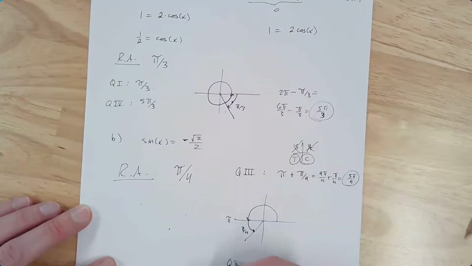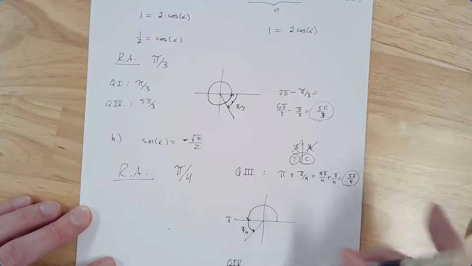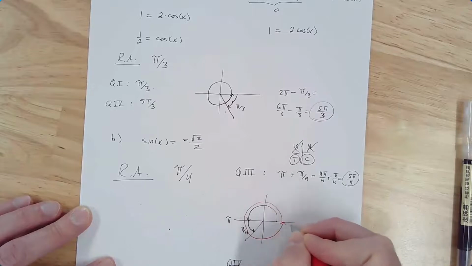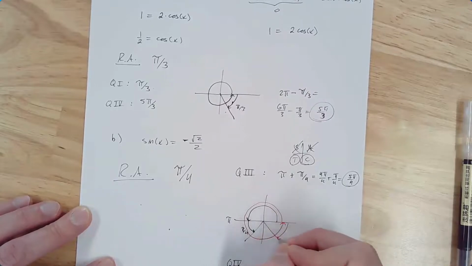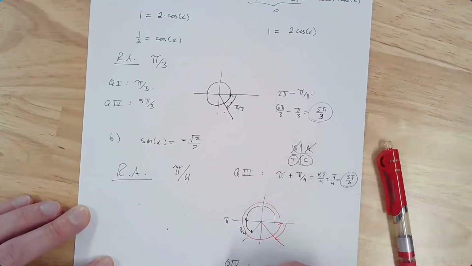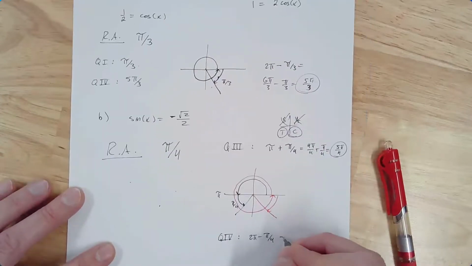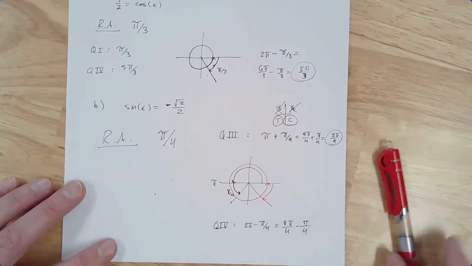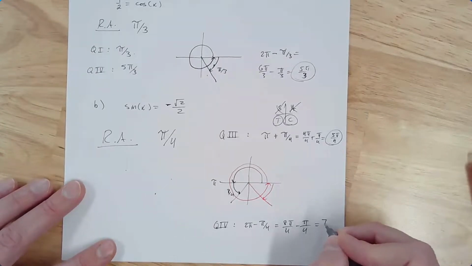Then in quadrant 4, you're going all the way around to 2 pi, and then back pi over 4. So you get 2 pi minus pi over 4. Again, this is not the only way to do it, just one way you might think about it. That's 8 pi over 4 minus pi over 4, which is 7 pi over 4.